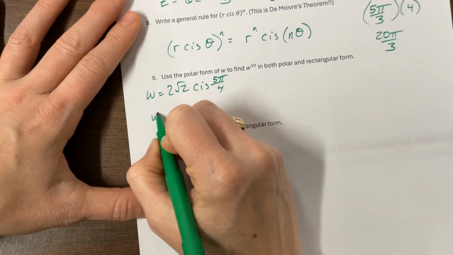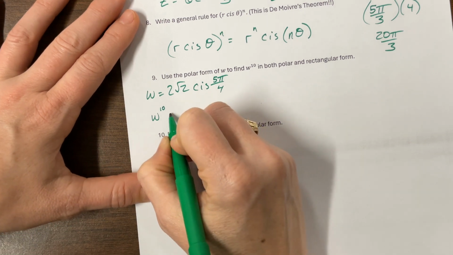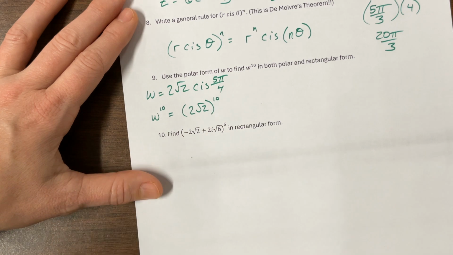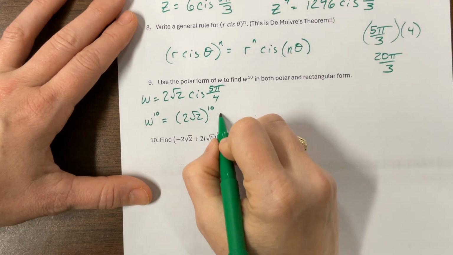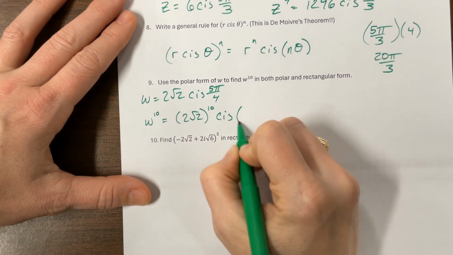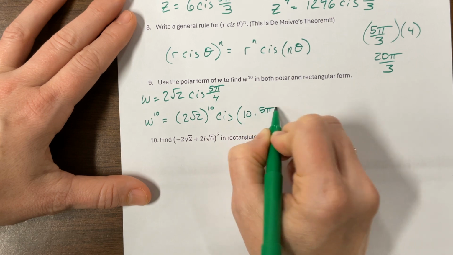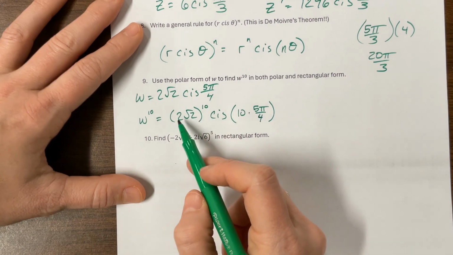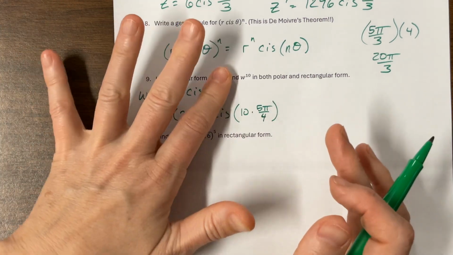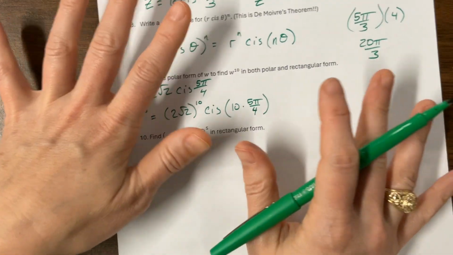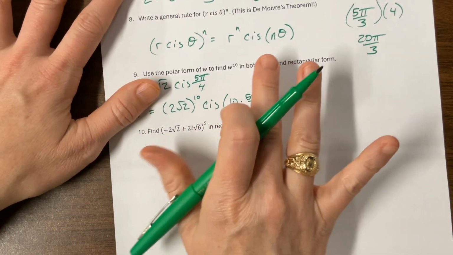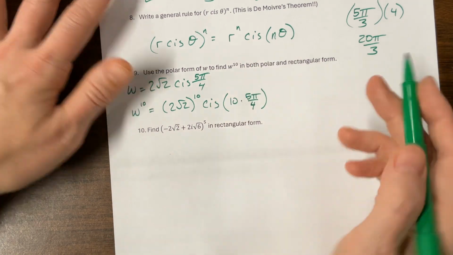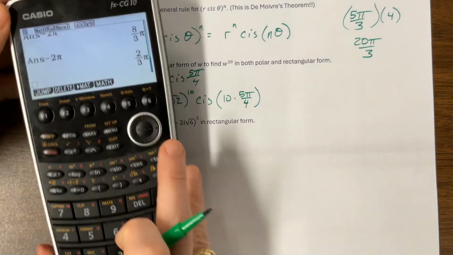So if I take w to the 10th power, I'm going to take 2 root 2, raise that to the 10th power, and then I'm going to have cis, 10 times 5 pi over 4. 2 to the 10th, 2, 4, 8, 16, 32, 64, 128, 256, 512, 1024. So I think that's 1024.